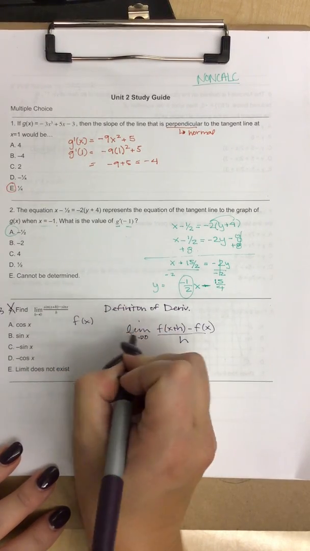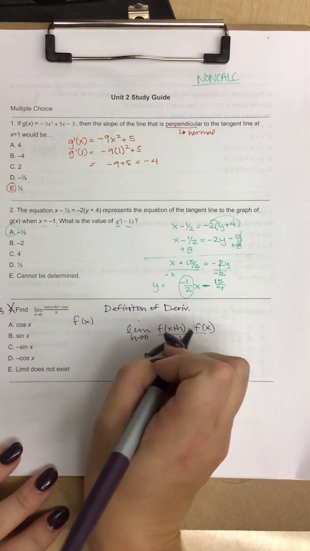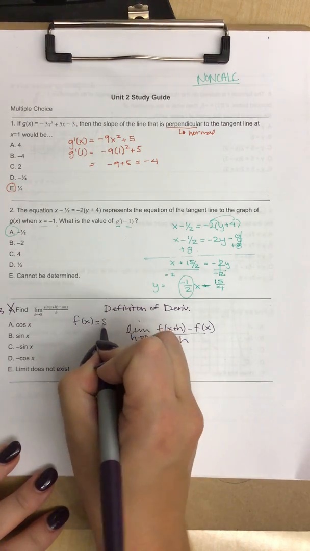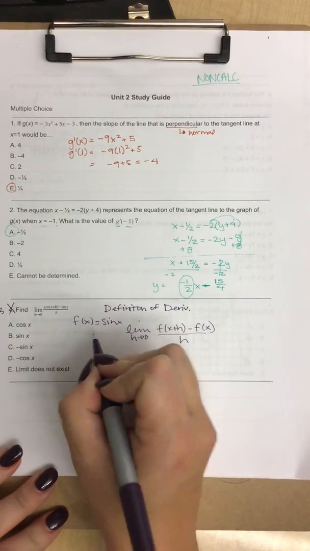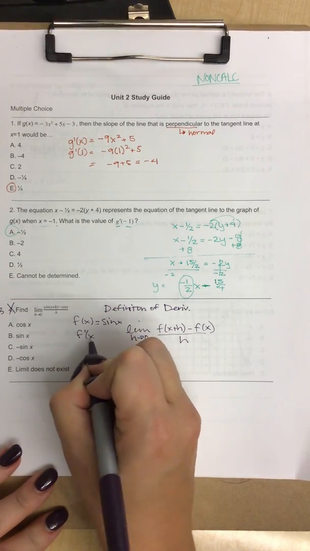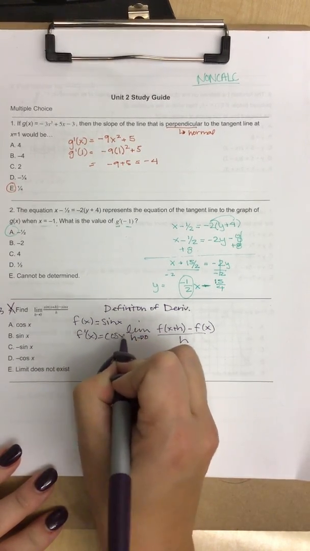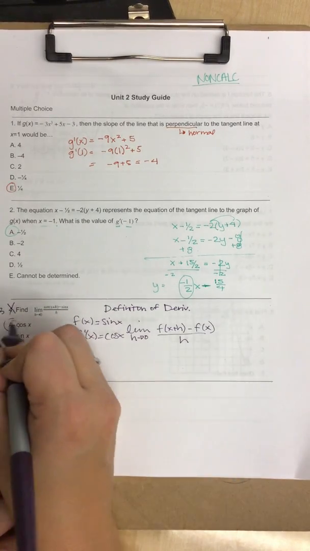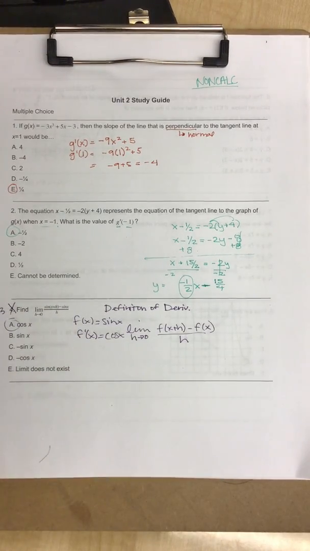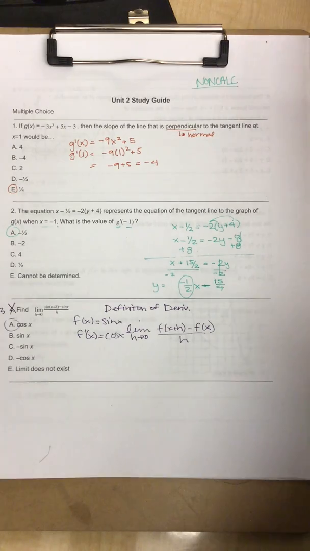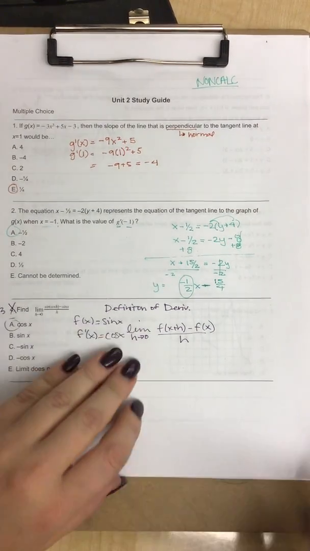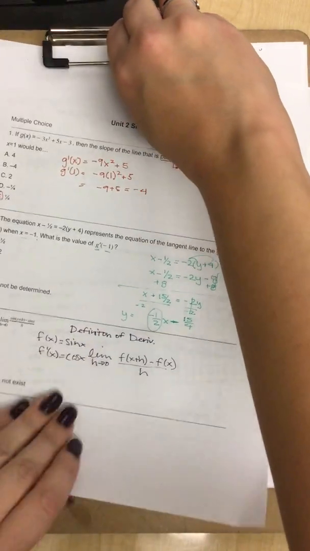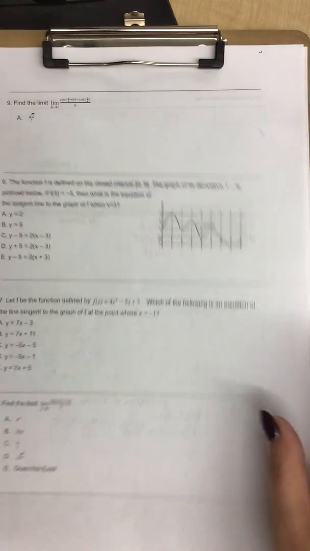F of x is clearly sine. So instead of doing all this nonsense, you just know that this means the derivative of f of x, which is cosine. All right. And there will definitely be problems like that.